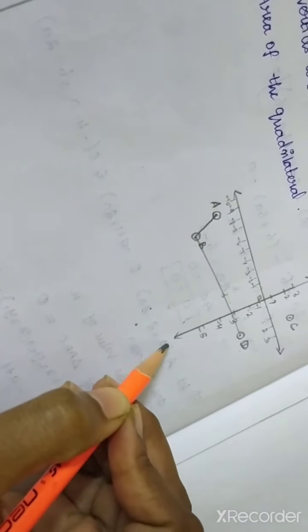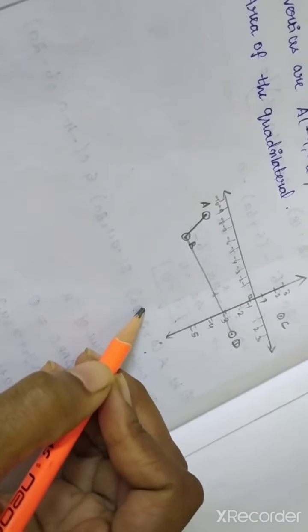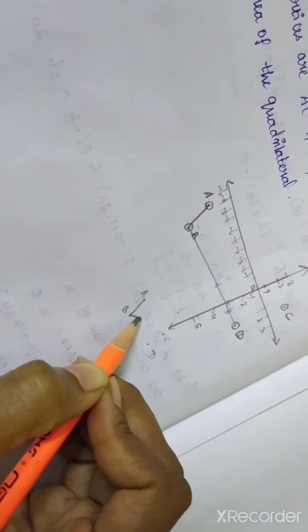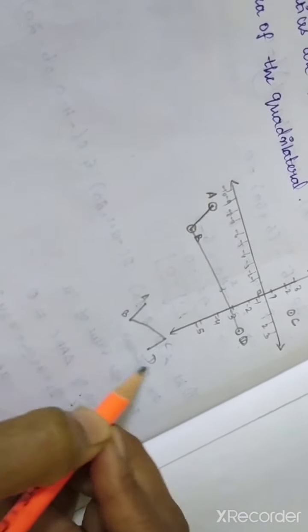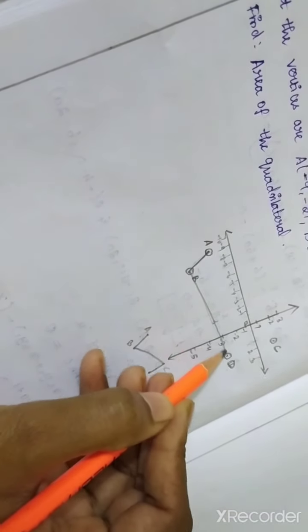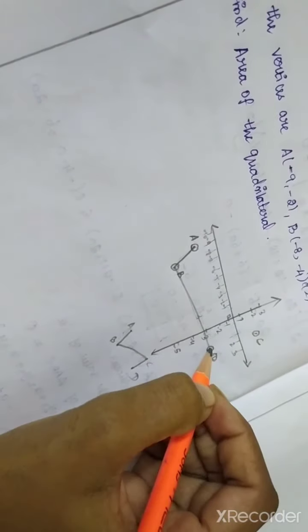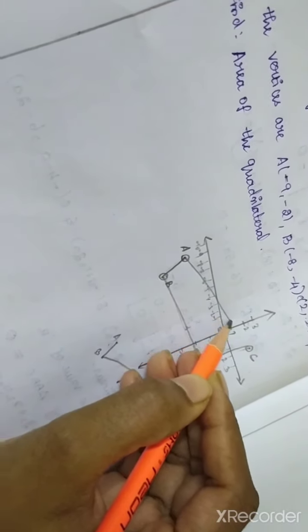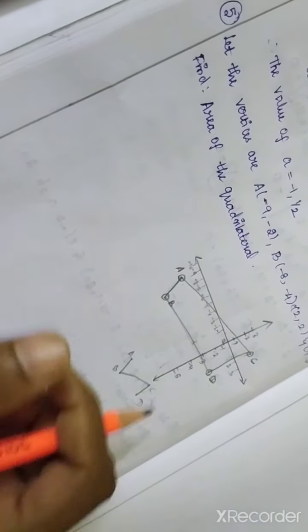If I go A, B, C, D, so A to B, B to C, it's not coming as a quadrilateral, it's wrong. That's why A to B, B to D, D to C, and again I complete A to C. This is my quadrilateral figure.